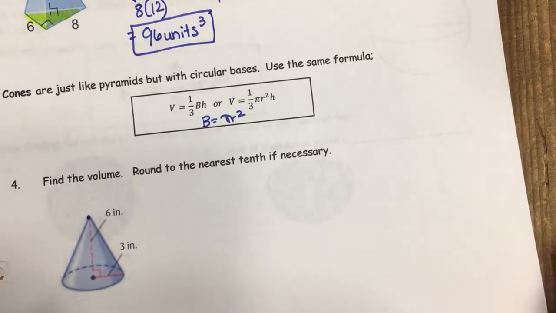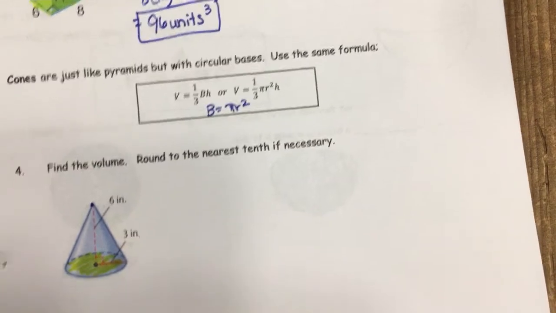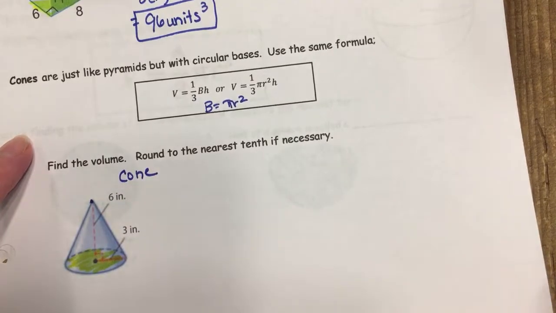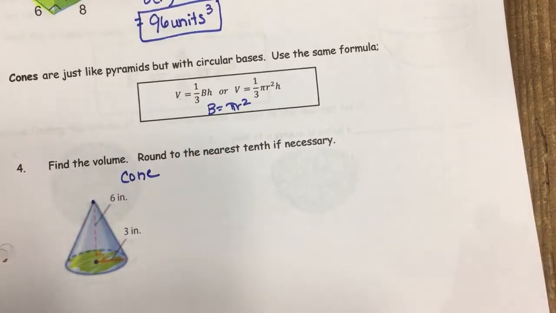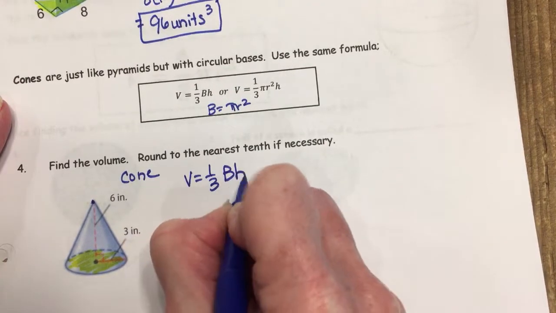You won't have triangular sides because it's a cone, so it's all just one smooth edge. But the circle part, you're going to see at the bottom. That's going to make it easy to see that it's a cone. All right, so seeing the circle tells me this is a cone. Suppose you could call it a circular pyramid, but it's got its own special name. So if it's a pyramid or a cone, we're using this formula.